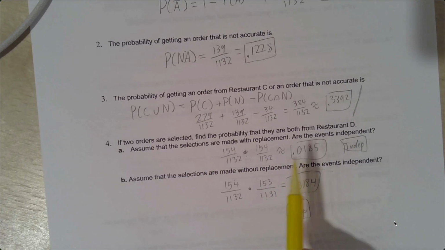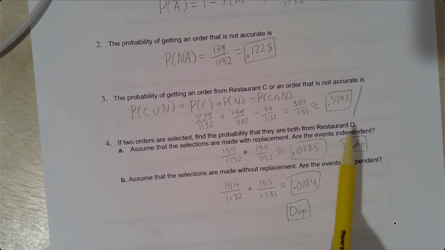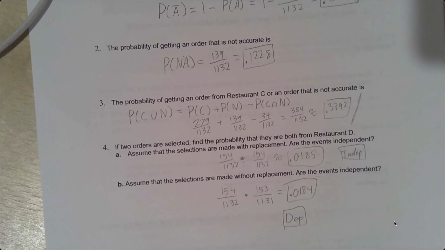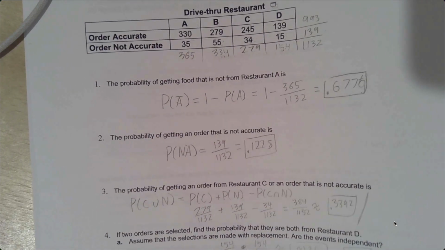So by simply not replacing a receipt from the bucket, you are changing your next probability, even if you're looking for the same event. Even if you still want a second receipt from restaurant D, you've changed the option space, so you can't have the same probability. So you've just created what we call dependence. And hot dependence for choosing from restaurant D. The puns are everywhere. All right, here we go.